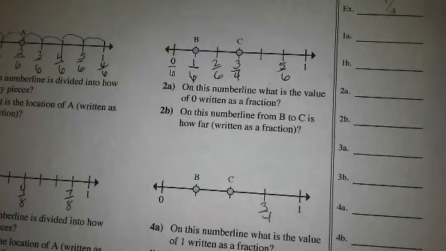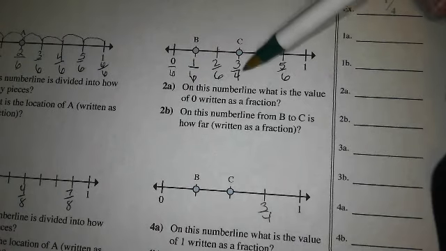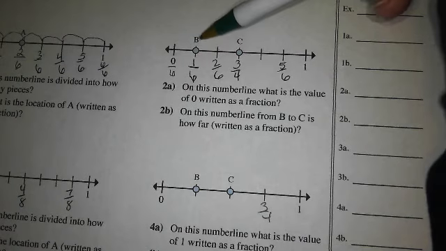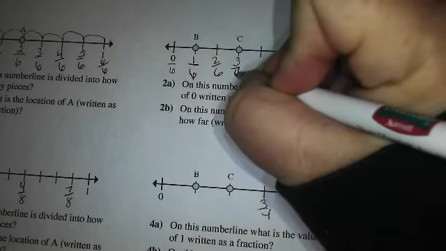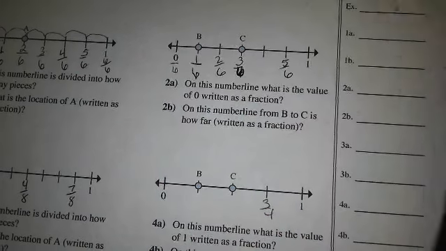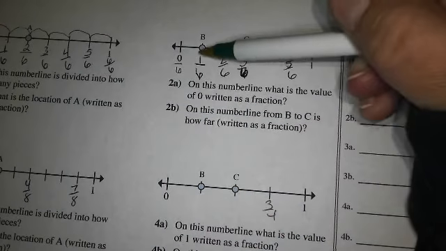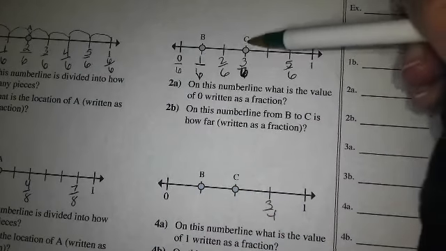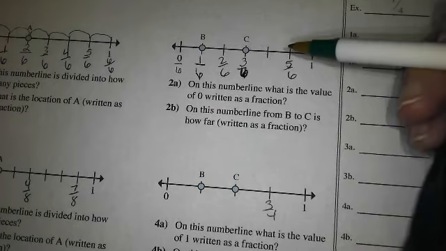Now I know that C is 3/6 and B, 1/6. That denominator stays the same. You know what I say, if you can't make a mistake, you can't make anything, right? So B is 1/6, C is 3/6.